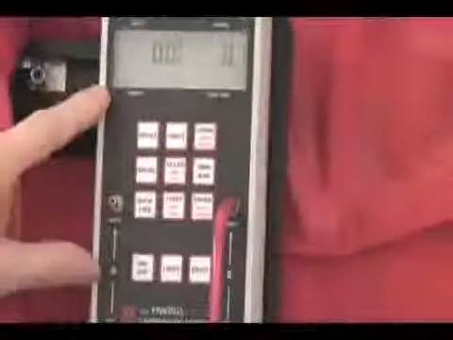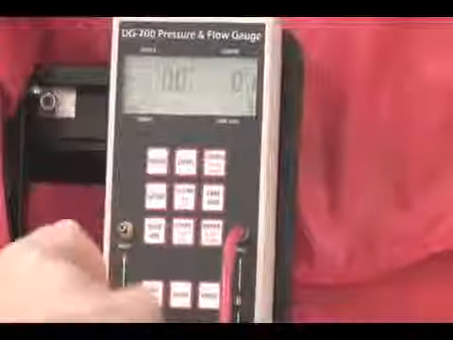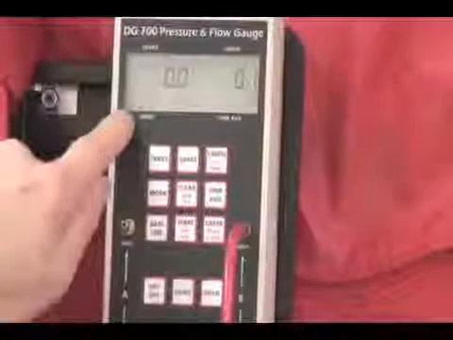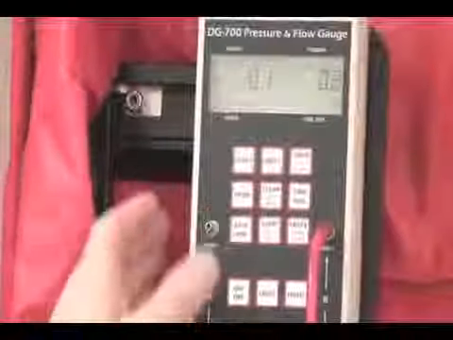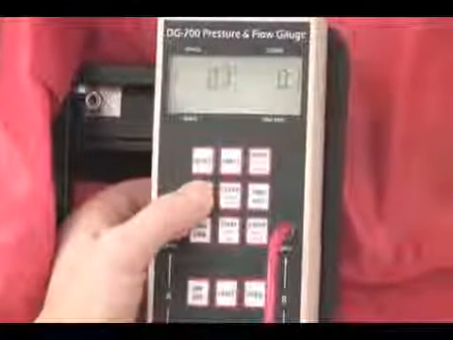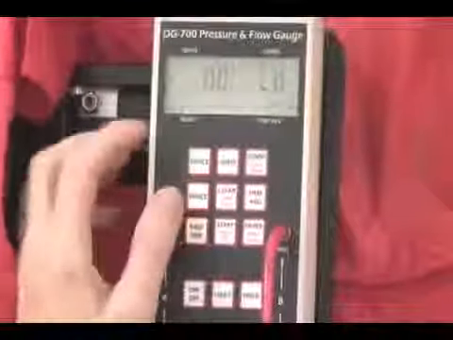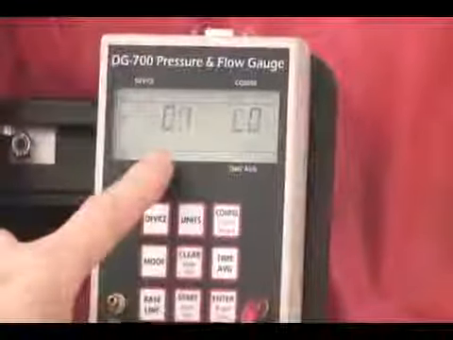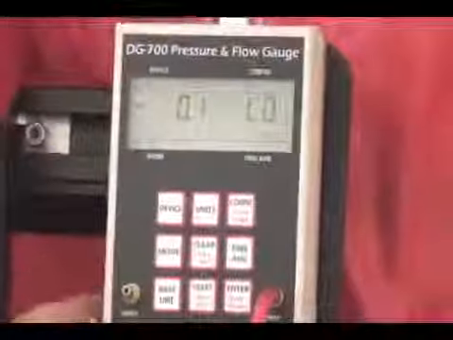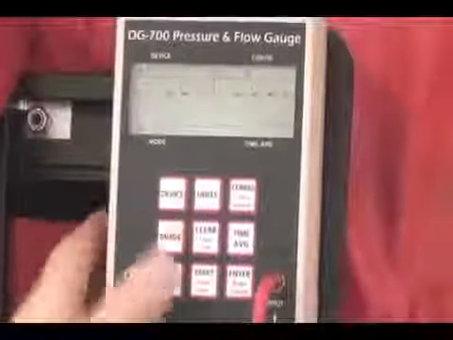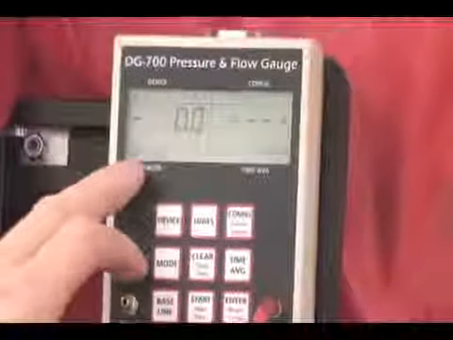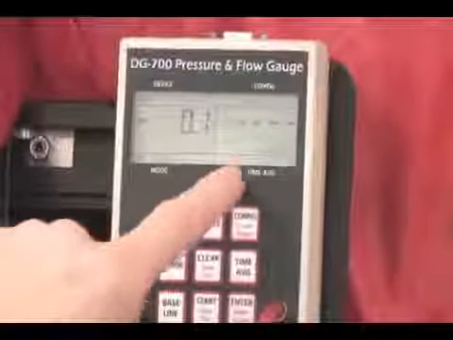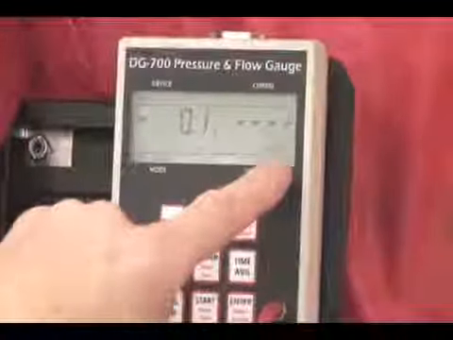So the first mode that we're on here is pressure, pressure: pressure on channel A, pressure on channel B. Right down here it says PR, PR for pressure, pressure. As we hit mode, we go from pressure, pressure to pressure flow. This is pressure in pascals, flow in CFM. We press it one more time and we go to pressure flow at 50 pascals. So we've got pressure in pascals, CFM at 50 pascals.